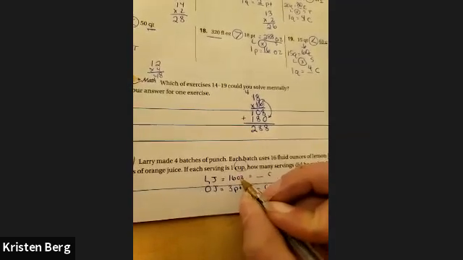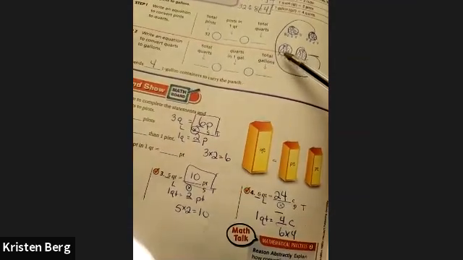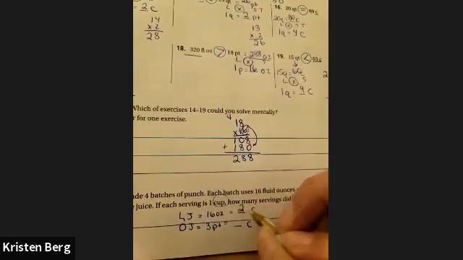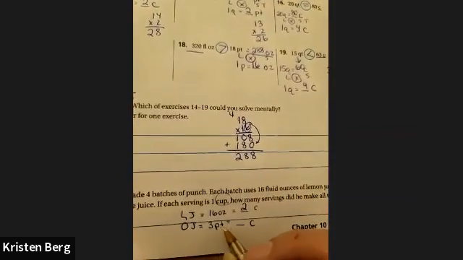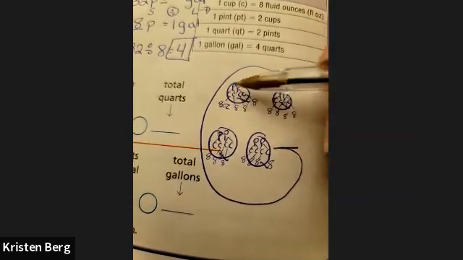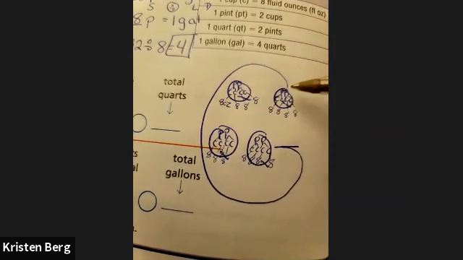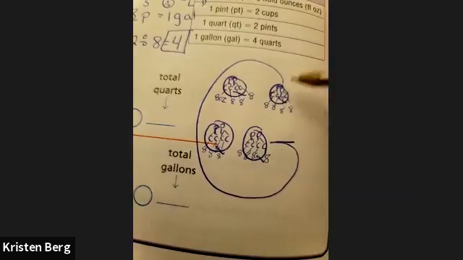Well, 16 ounces is how many cups? Well, that would be 8 plus 8. So that is actually 2 cups. And then 3 pints have how many cups? So one pint, this would be 2, this would be 4, and then one more would be 6.